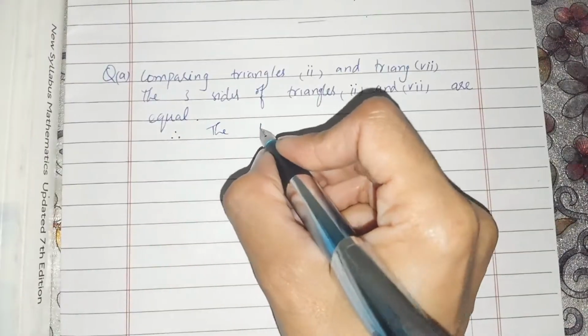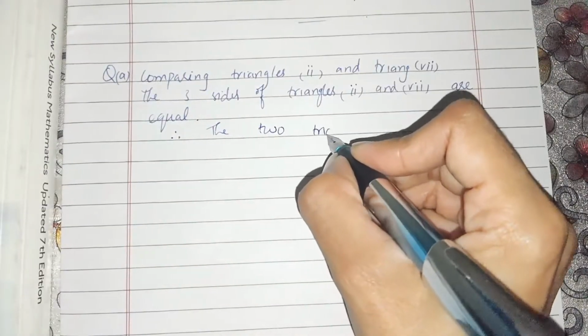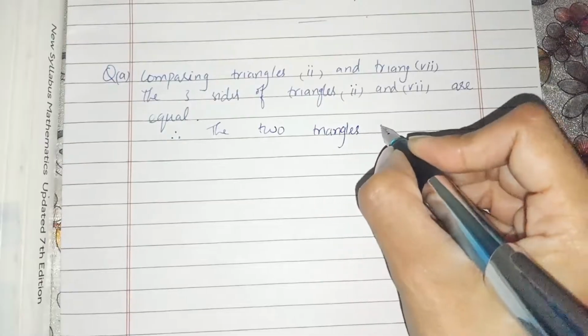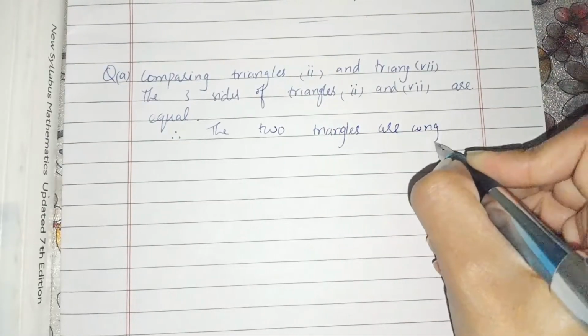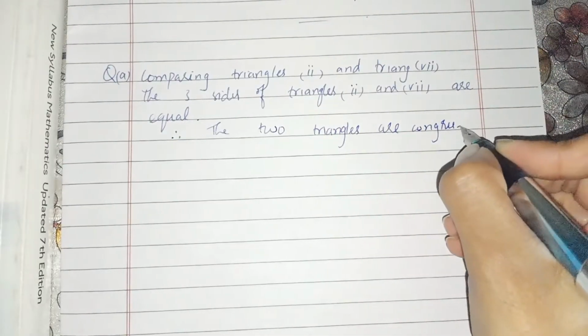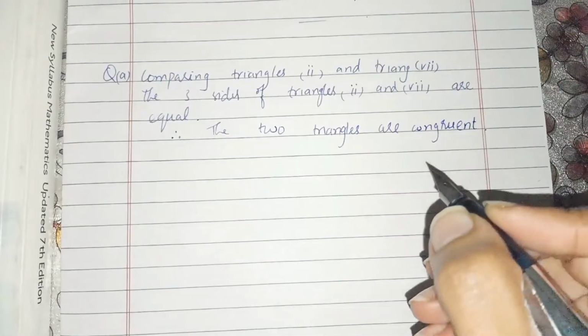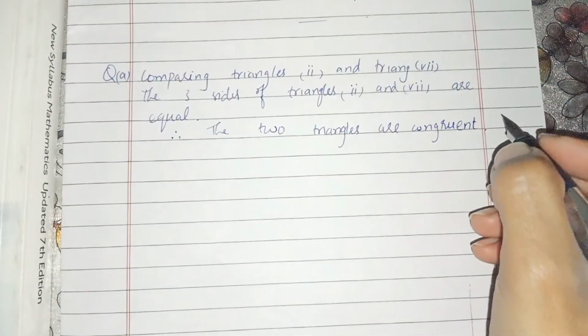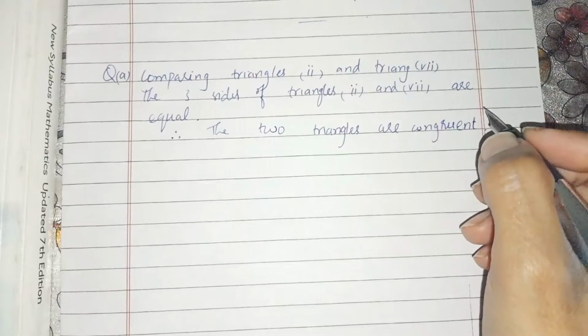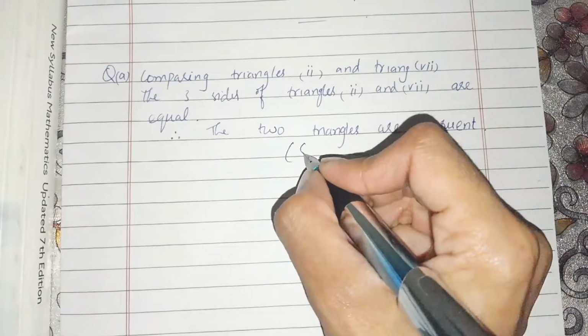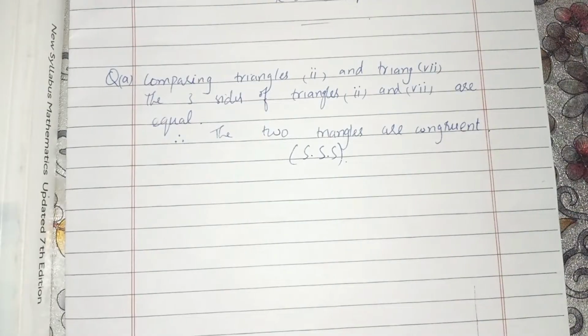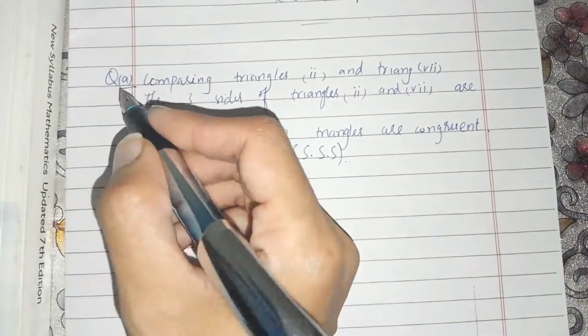Therefore, the two triangles are congruent. And the test applied, for which these are congruent, is side, side, side. That was part A.